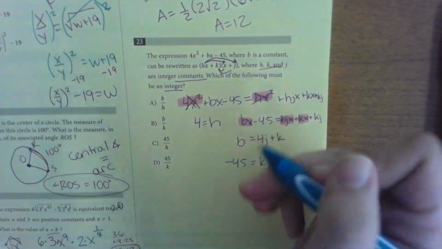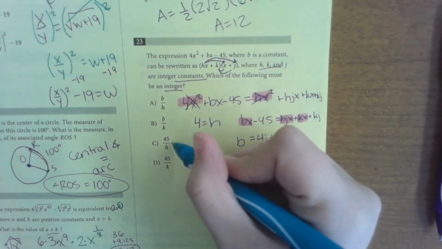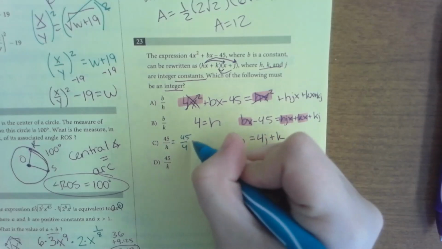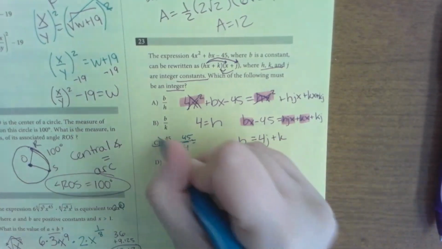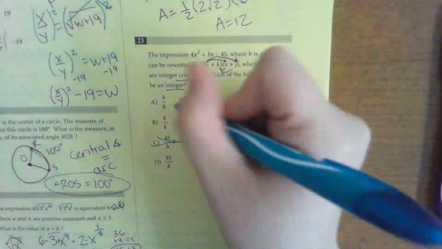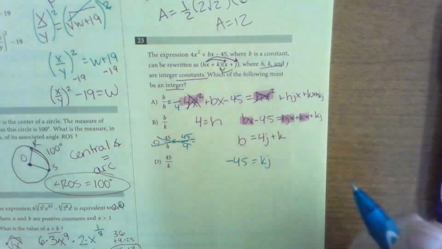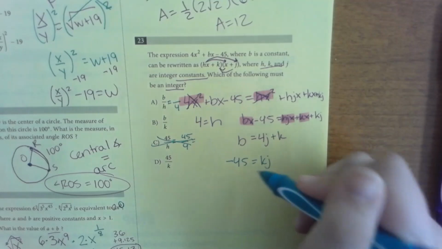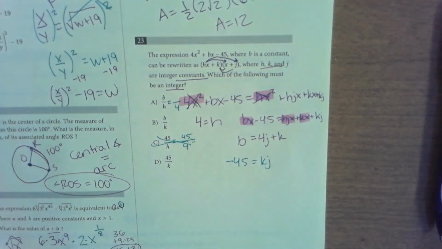I'll just take a peek at my answers. 45 and h, 45 divided by 4 is not an integer, so I know that's not my answer choice. I don't know b yet. I know that this is over 4. I don't really know k, but I know that it has to multiply to negative 45.